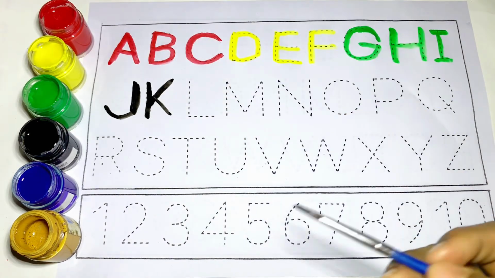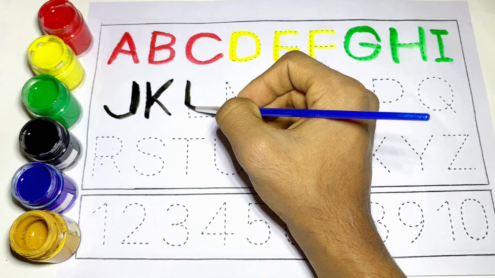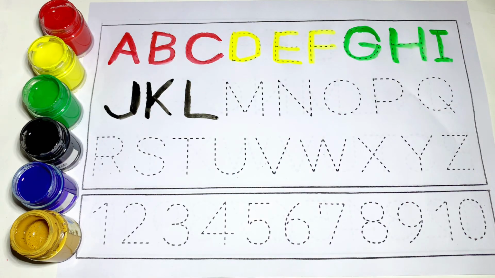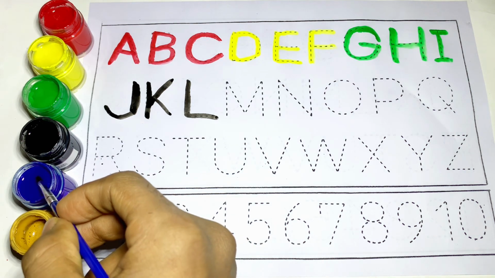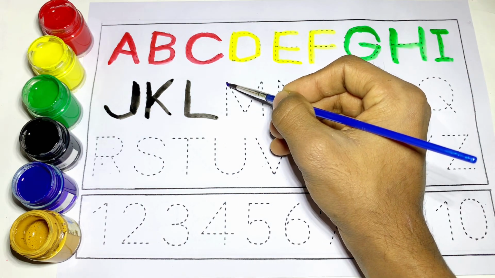Kids, now draw L. L for lion, L for lemon. Kids, now draw M. M for moon, M for monkey. And use blue color.